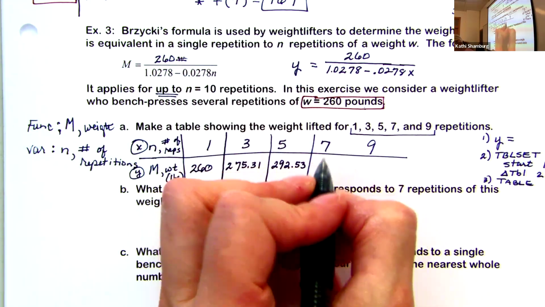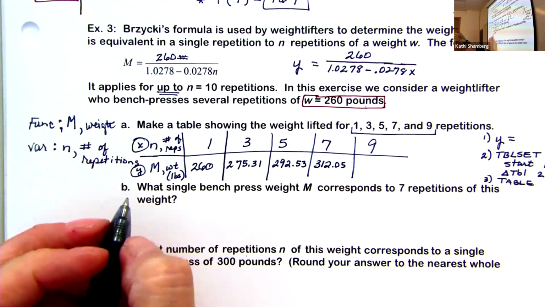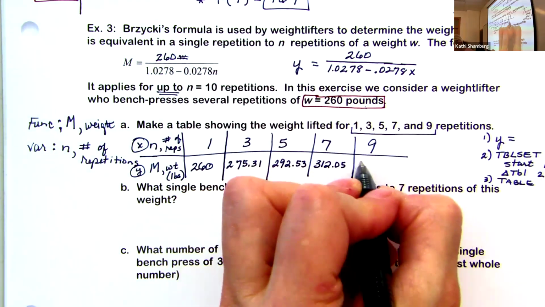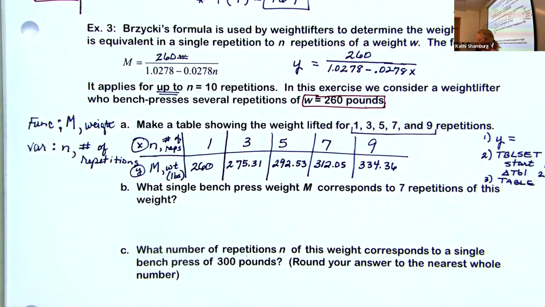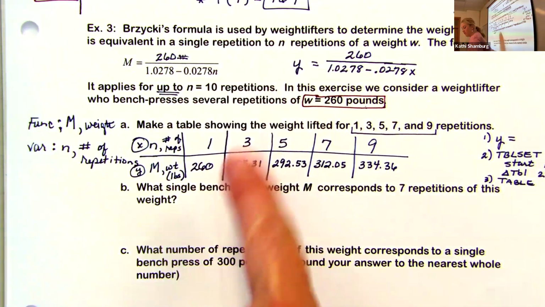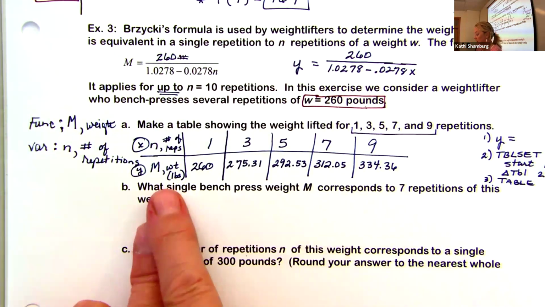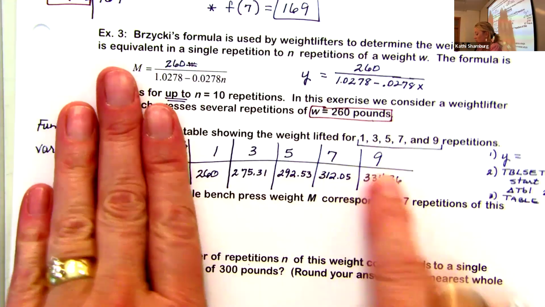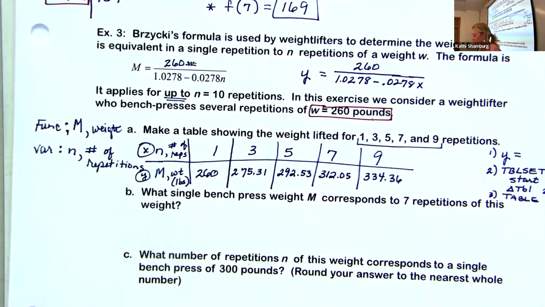7, 312.05. 9, 334.36. And that's what this particular problem asked for, was to make a table. So this is, if it was a test question. Now if this were on a test, I not only want to see the numbers, but you need to still do this part here as well. So don't neglect that part.